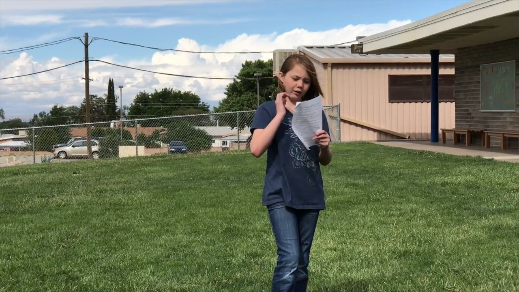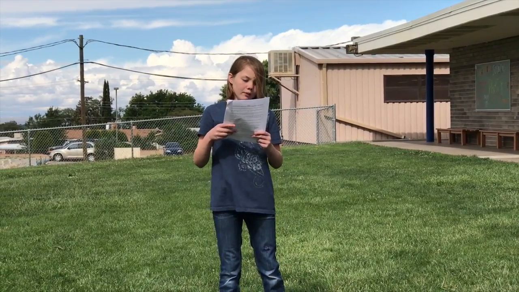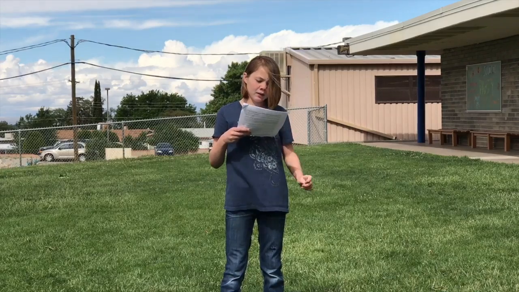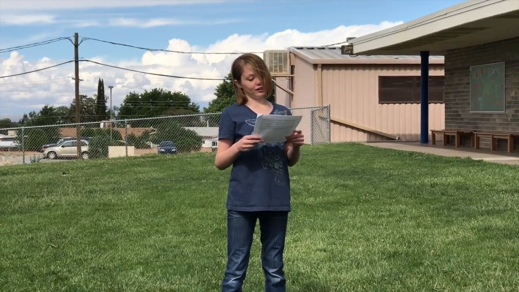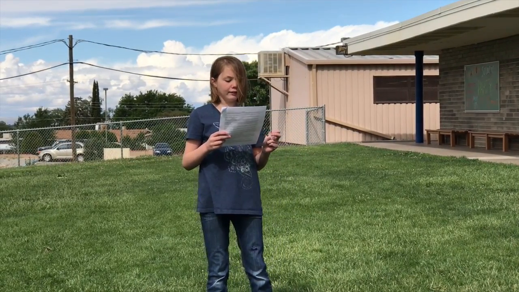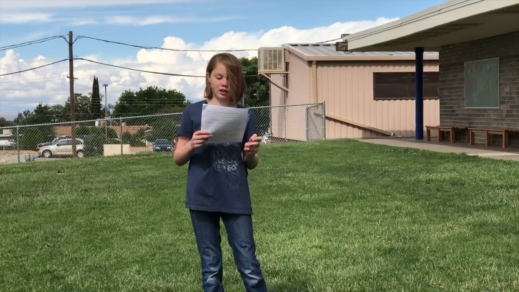The highest landform on Earth is Mount Everest in Nepal. It measures 8,850 meters, 29,035 feet high, above sea level. It is part of the Himalaya range that runs across several countries in Asia.